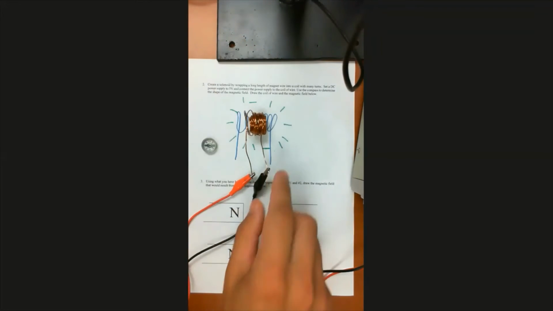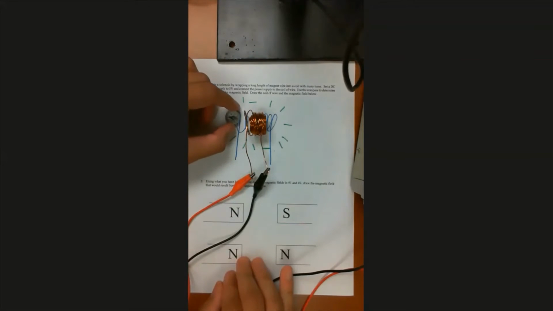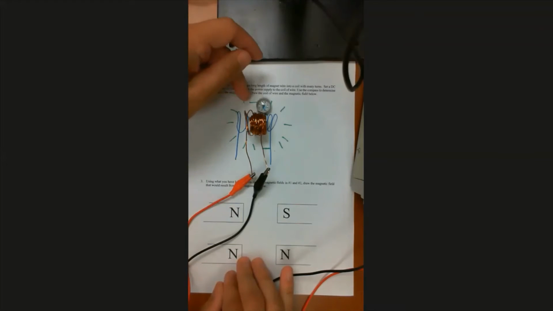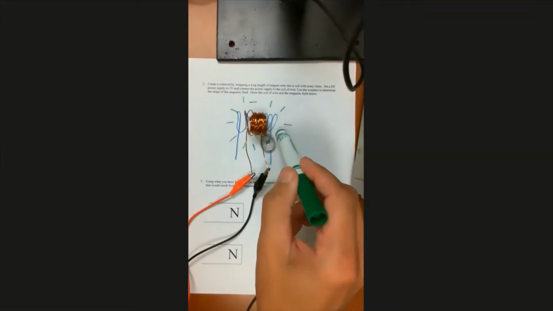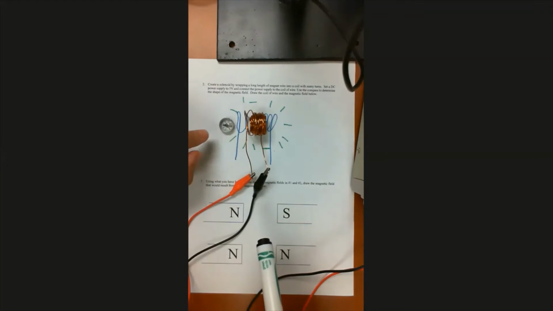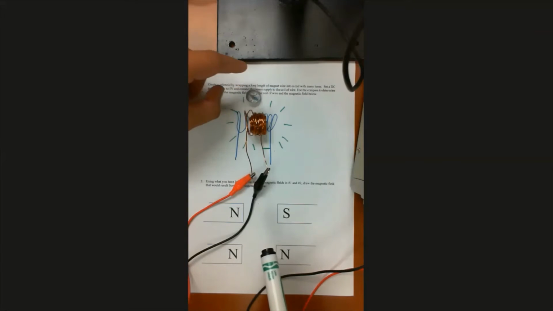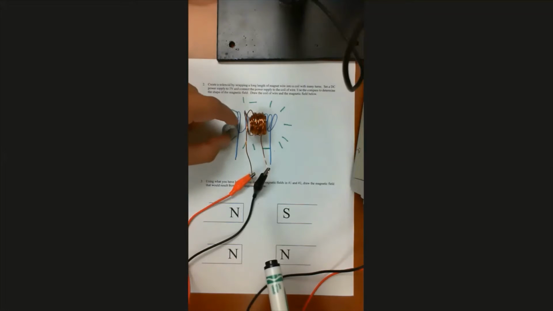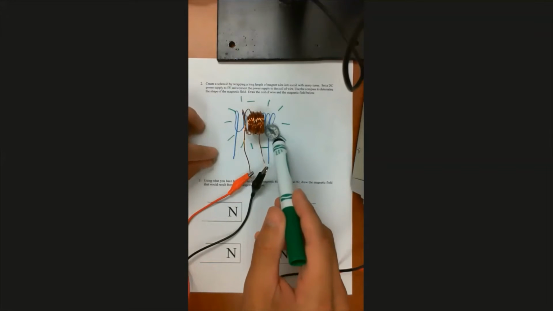You can see when I connected it, there was a little bit of a spark. And now, when I rotate this around, you can definitely see the compass needle is moving. Even though this is a cheap little compass and it's not terribly accurate, you can definitely see the magnetic field is having an effect on the orientation of this compass.